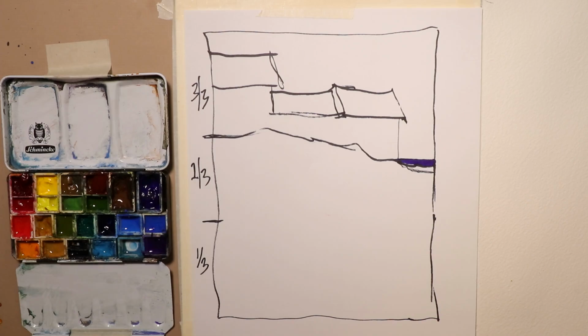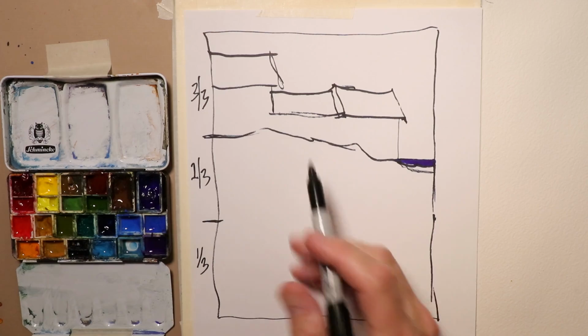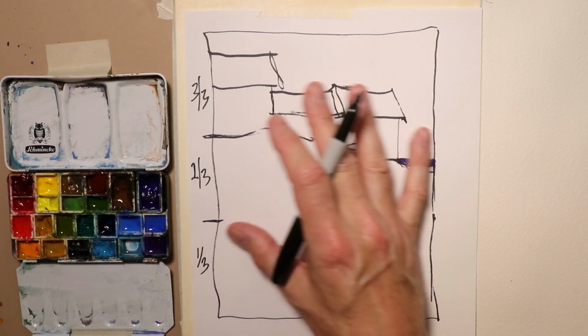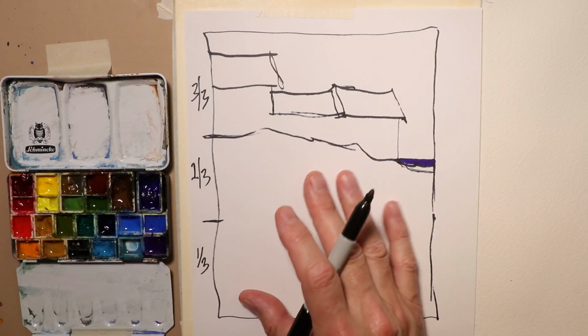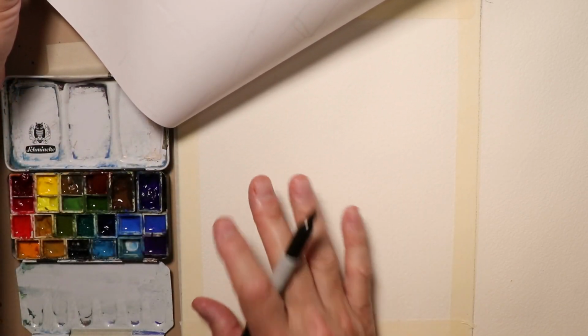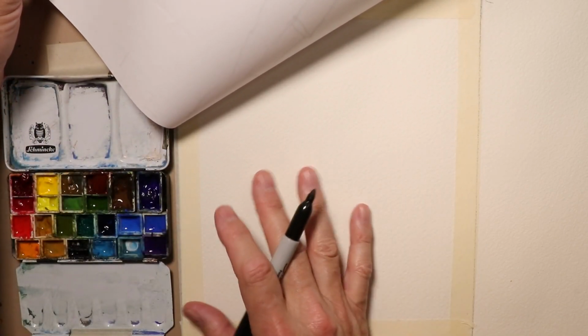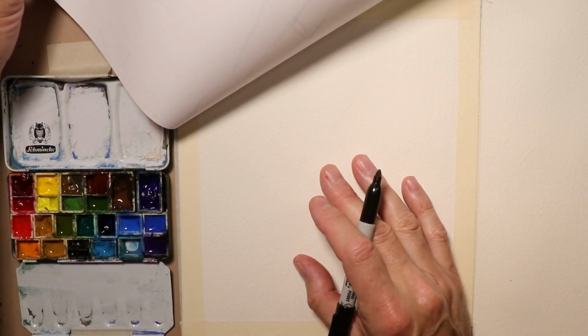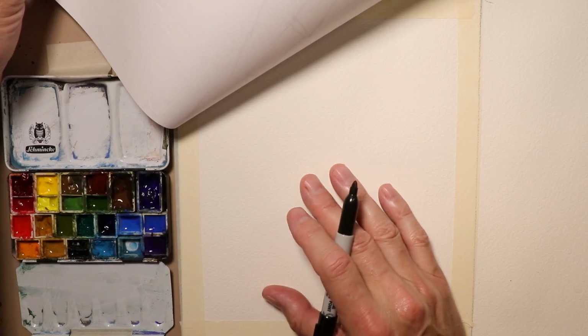And then as we move along here, we're just doing a quick sketch to get ourselves familiar with what we're going to need to do when we do our pencil drawing on the watercolor paper. So underneath here is the watercolor paper. This is Arches rough paper. It's the orange cover. So if you're looking for paper, I have this down below in the description box, links to Arches paper on Amazon.